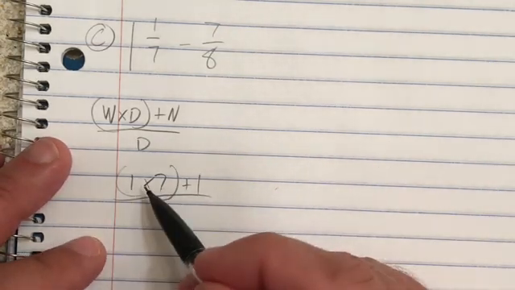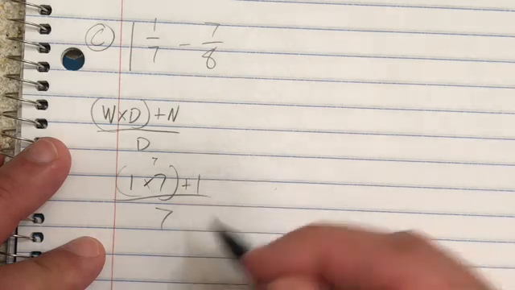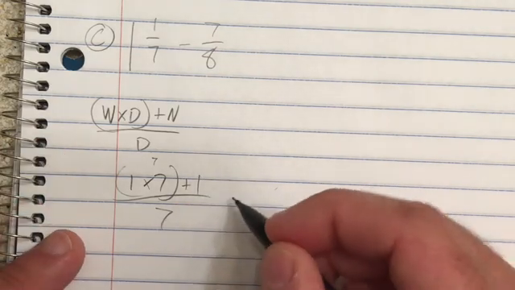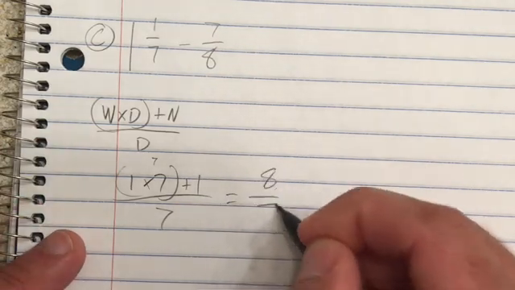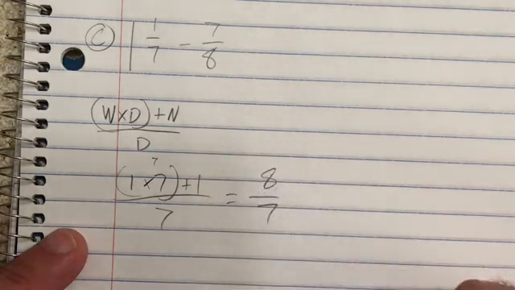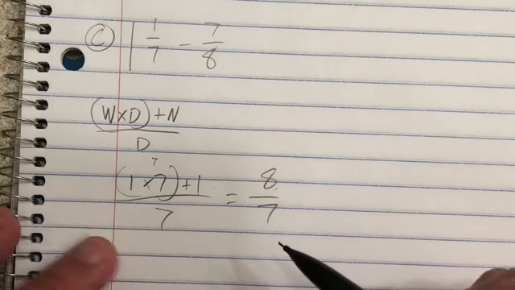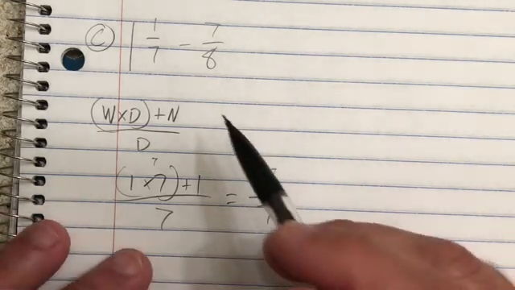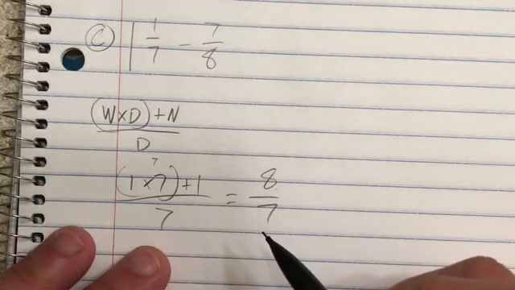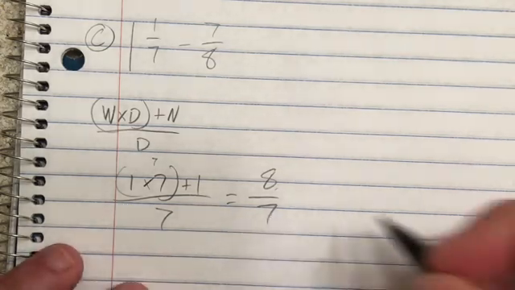Okay. 7 times 1 I know is 7. Plus 1 is 8. All over 7. So that would give me 8/7. So 1 1/7 is 8/7. It's just a mixed number and improper fraction form.